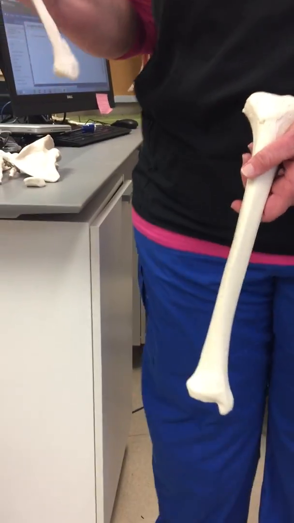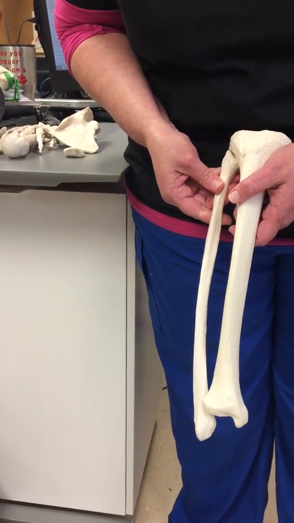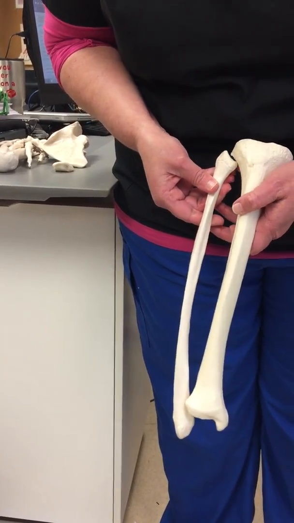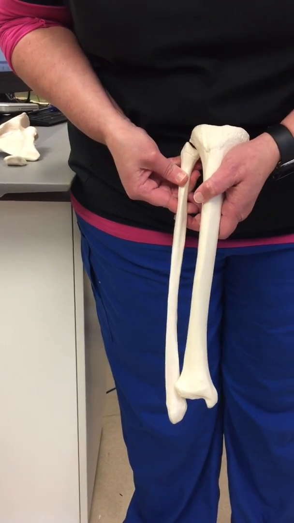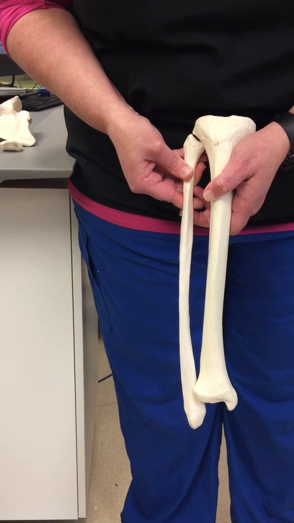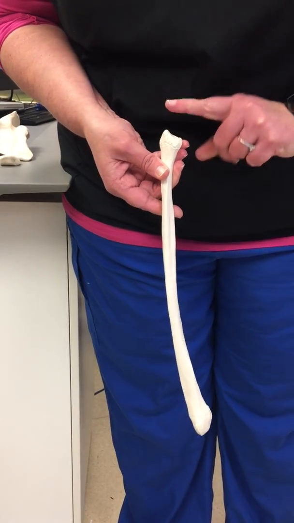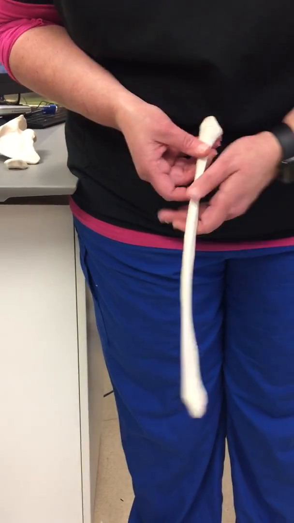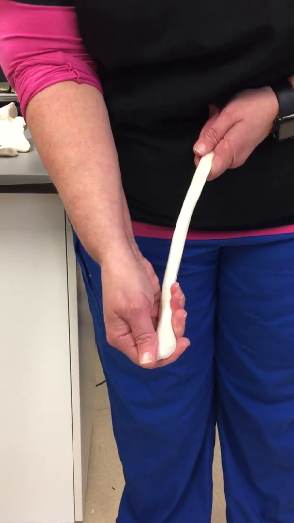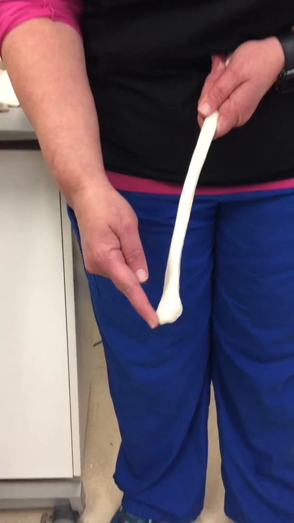The fibula, okay, sits up against the tibia. Okay, this is kind of a bent version of the fibula because it's plastic. Okay, but it sits like this. You need to know two structures on the fibula. The fibula only articulates with the tibia. This is the head of the fibula, okay, and this is the lateral malleolus. So the lateral ankle bone.